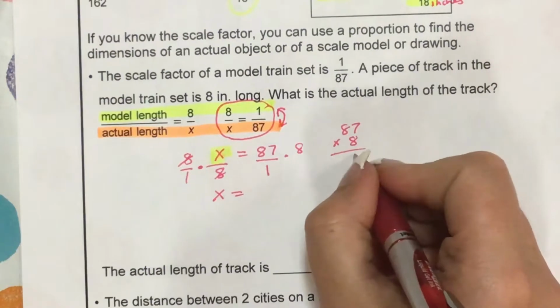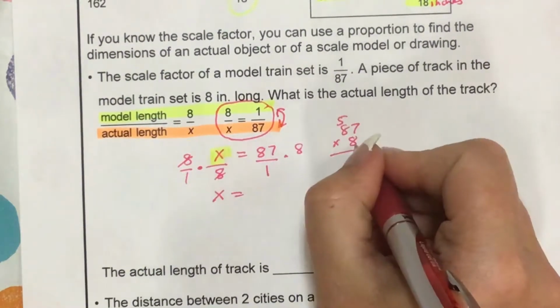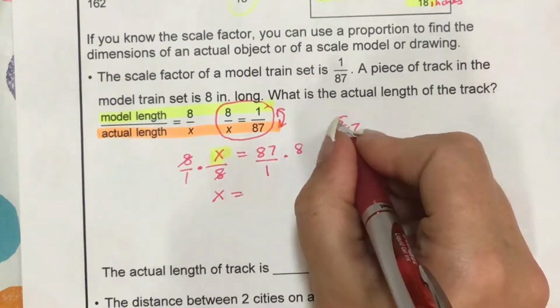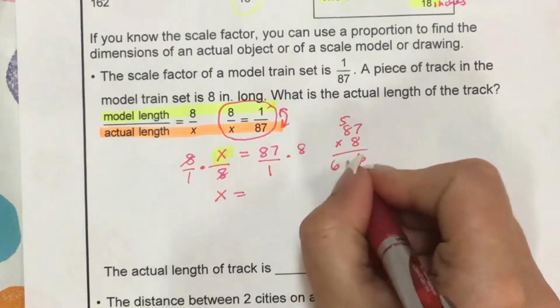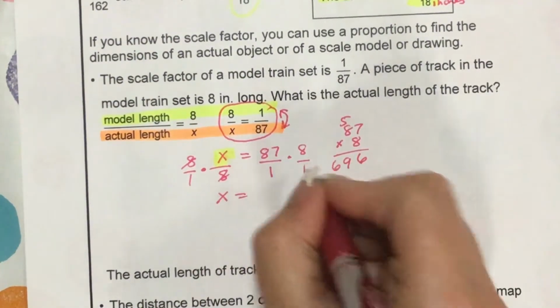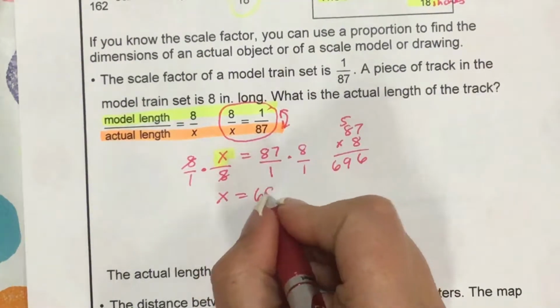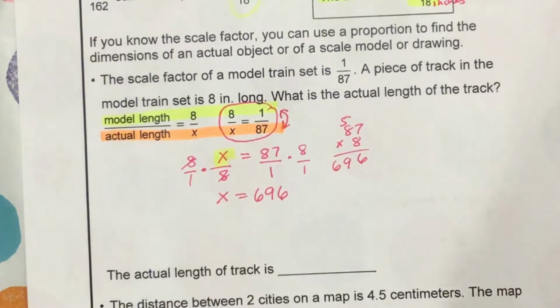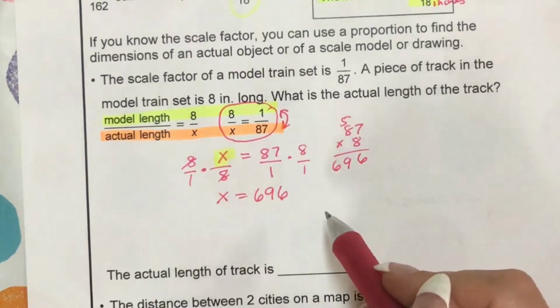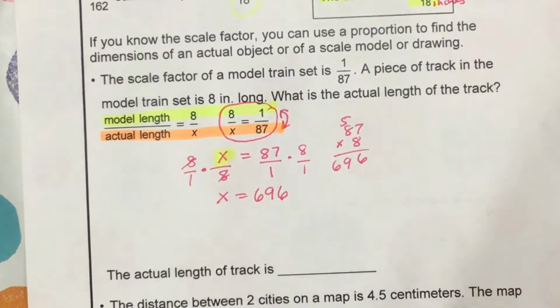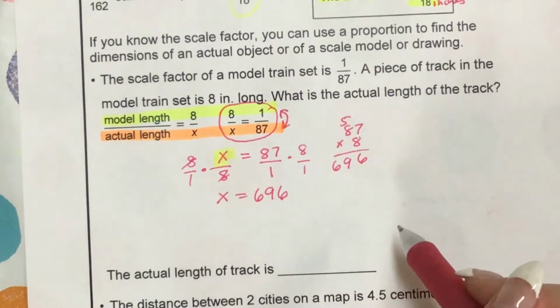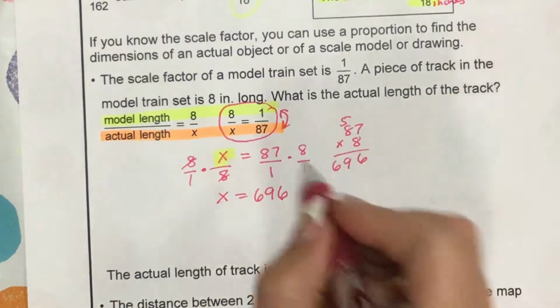8 times 7 is 56. Write the 6, carry the 5. 8 times 8 is 64, plus 5 is 69. And this is 8/1, so then if I multiply the bottom, it would just be 1. So the answer is just 696. Okay? So that's the actual length of the track, 696. All right, perfect.